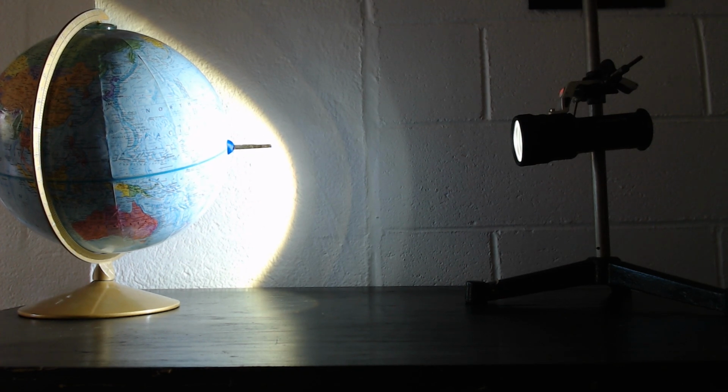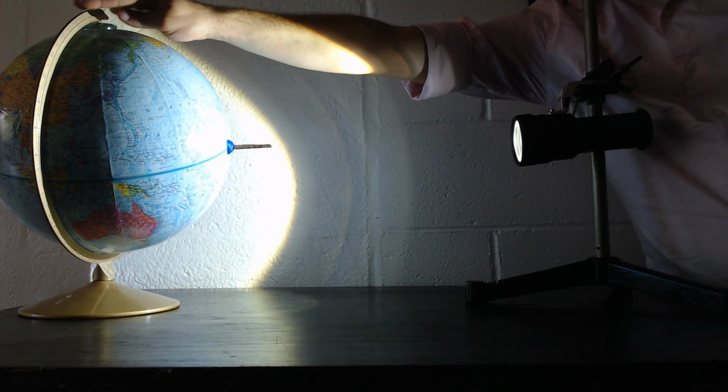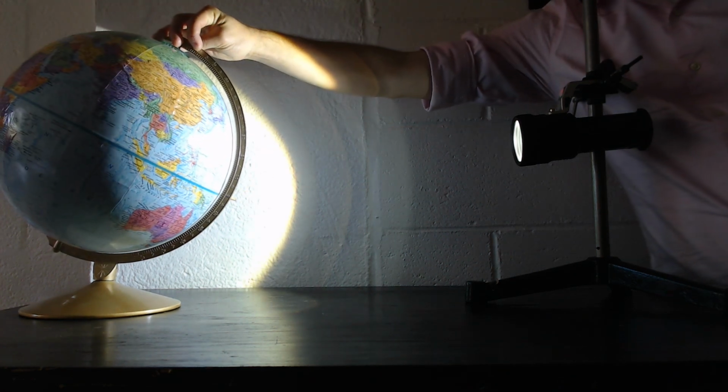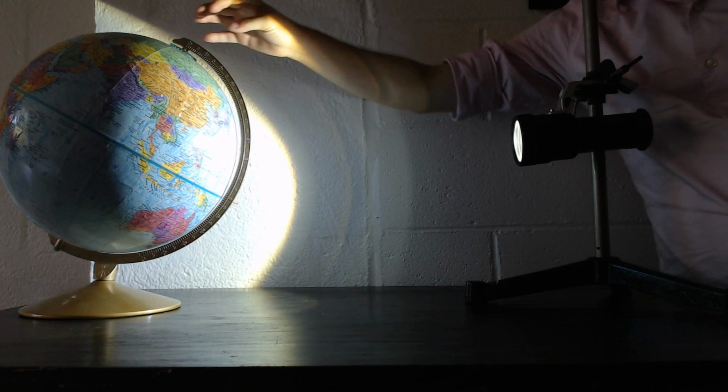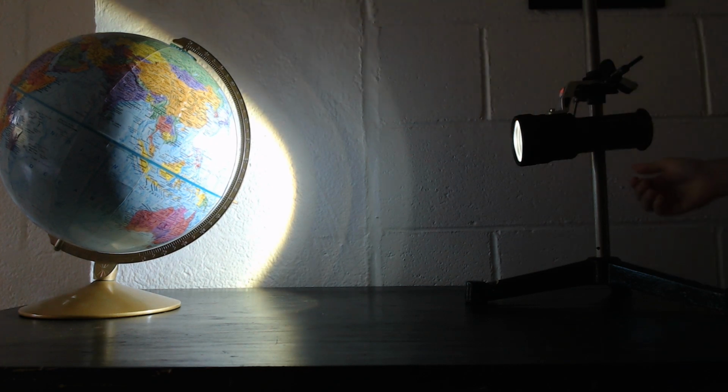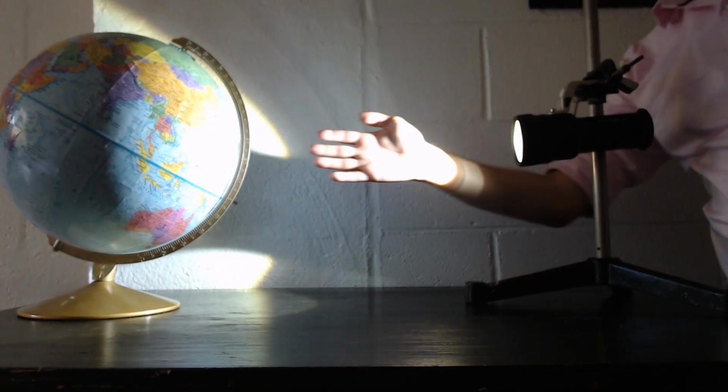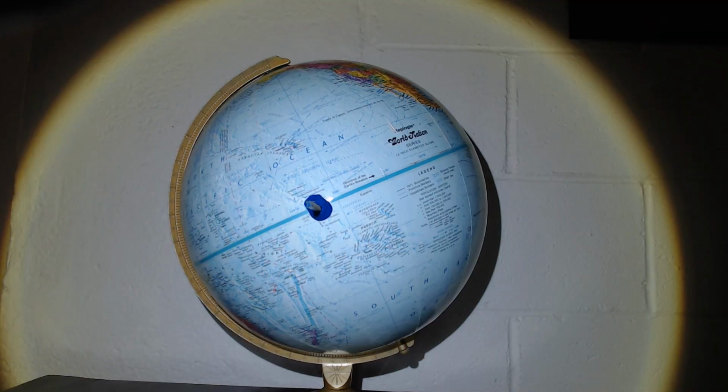So here we have a model of our Earth-Sun system. We have our Earth tilted at the 23.5 degrees described in the video on the seasons. We have a sun producing light coming in nice parallel rays towards the Earth. Now we're going to look at how the Earth's axial tilt and its motion around the sun impacts how the sun appears in the sky at different times of the year and at different places.